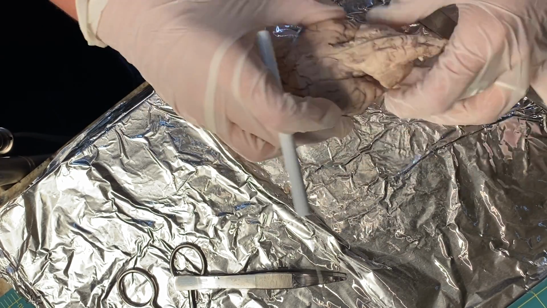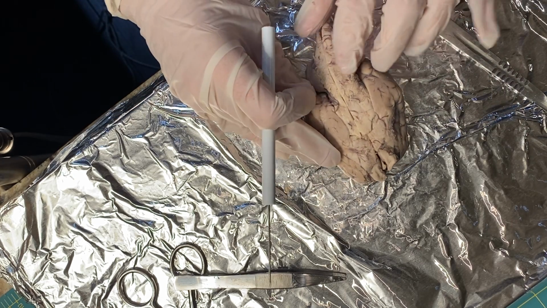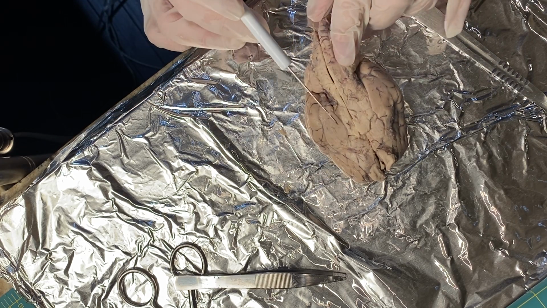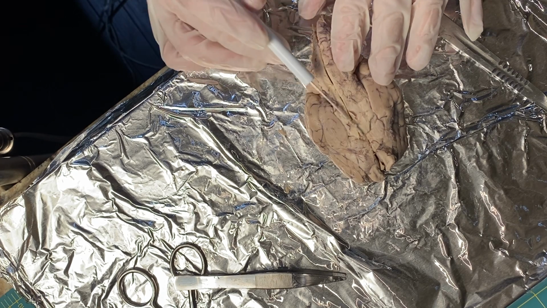And then we have, I believe this is the optic tract as well.